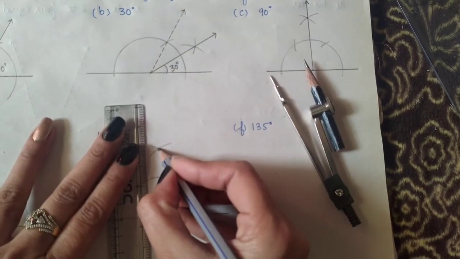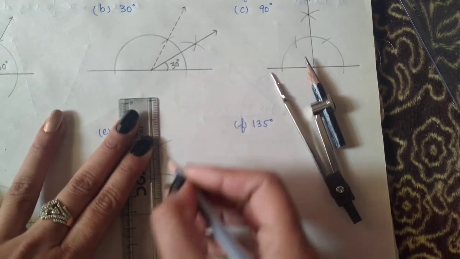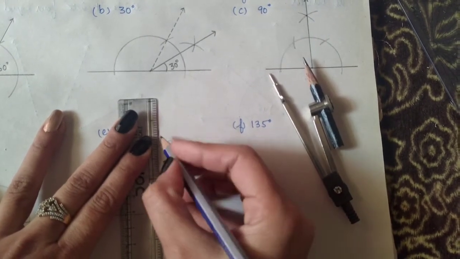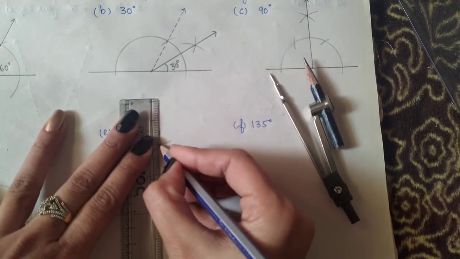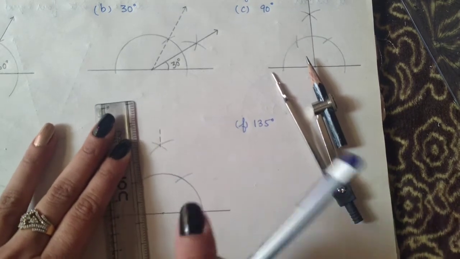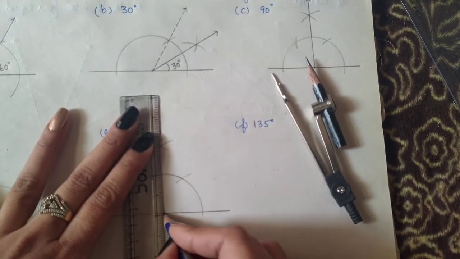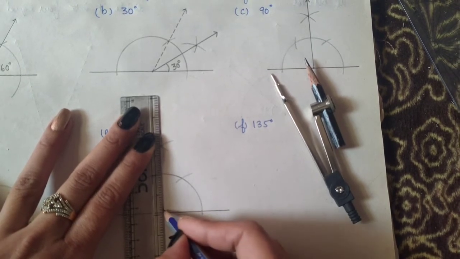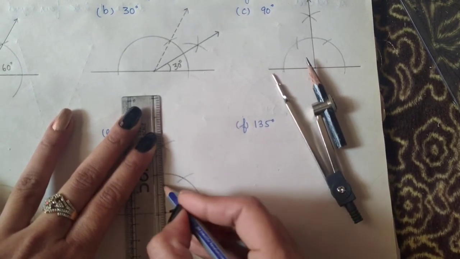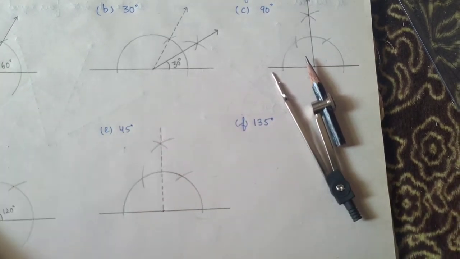Now we'll join these 2 points, this and this, carefully with dotted lines. Okay, my scale has moved. Don't do that. I'm using dotted lines for this because I don't want 90 degrees in the final answer. So that's my 90 degrees.